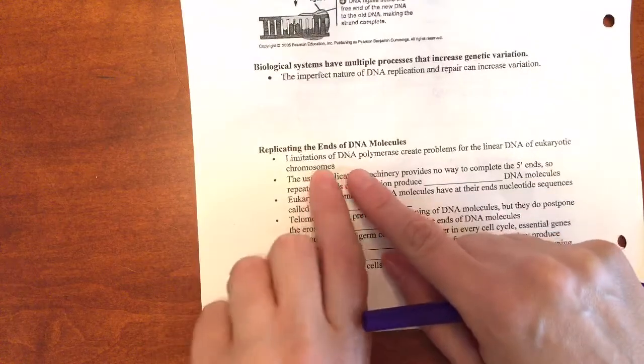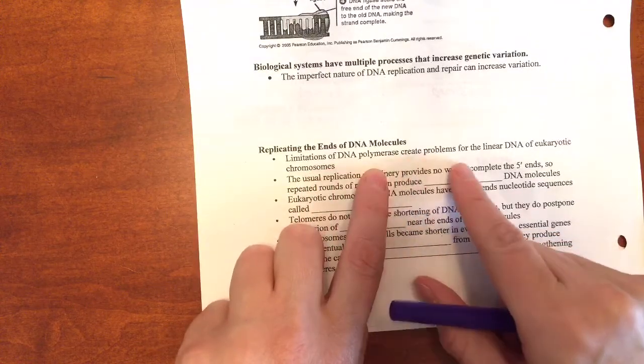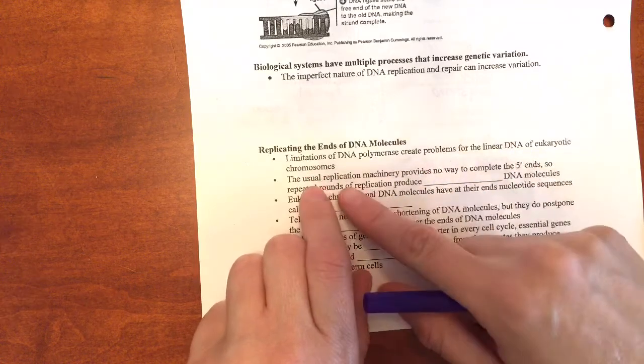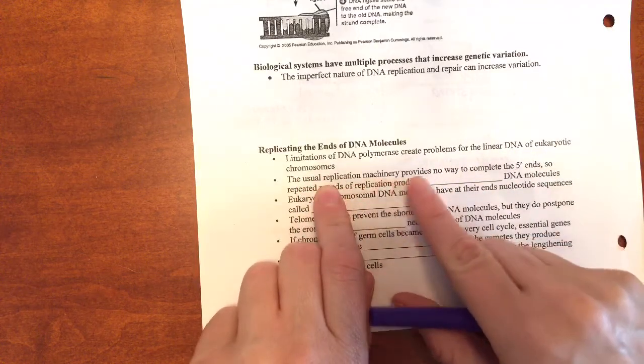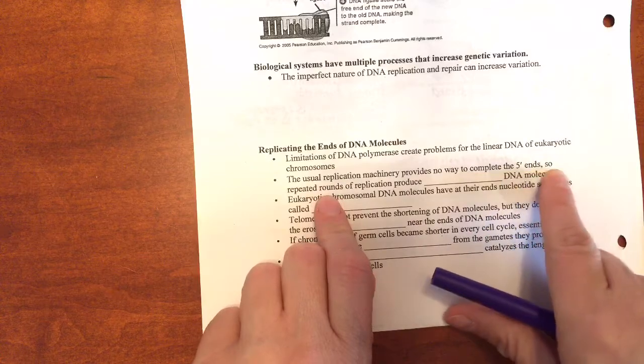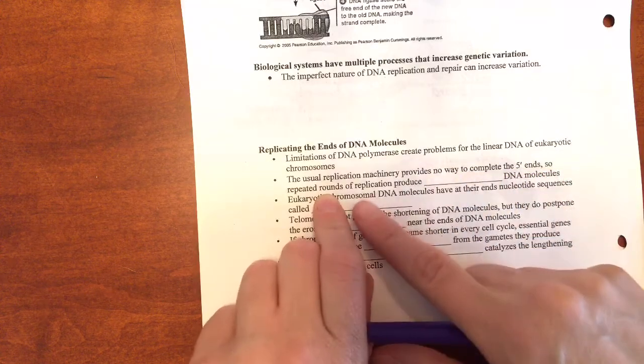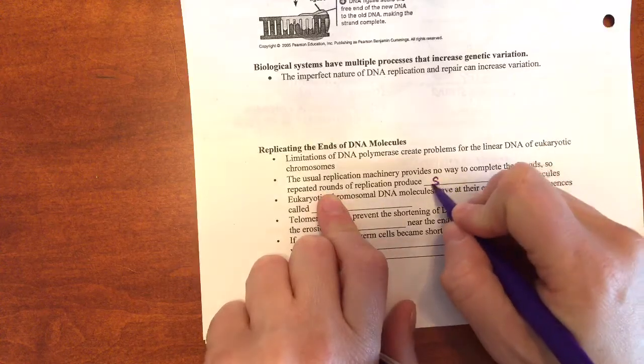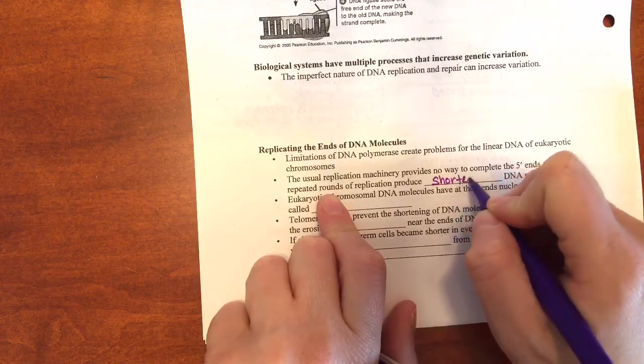It says limitations of DNA polymerase create problems for the linear DNA of eukaryotic chromosomes. The usual replication machinery provides no way to complete the 5' ends, so repeated rounds of replication produce shorter DNA molecules.